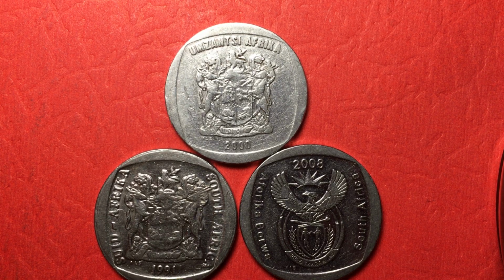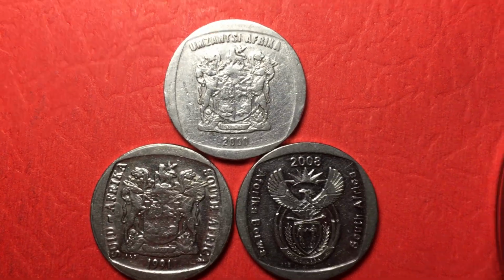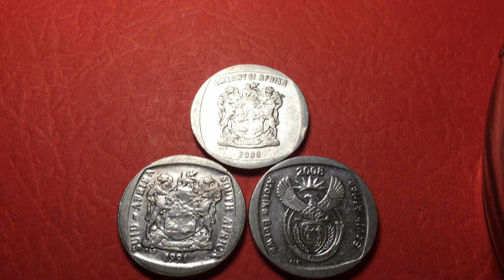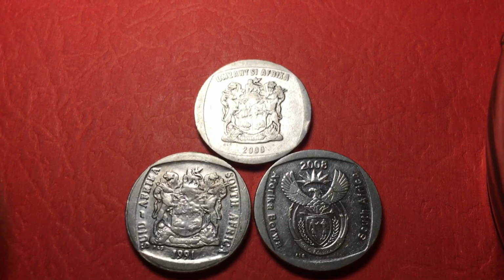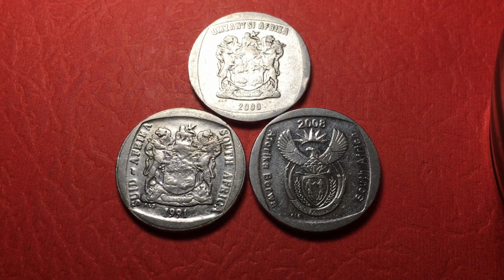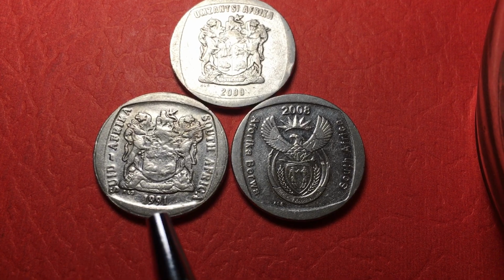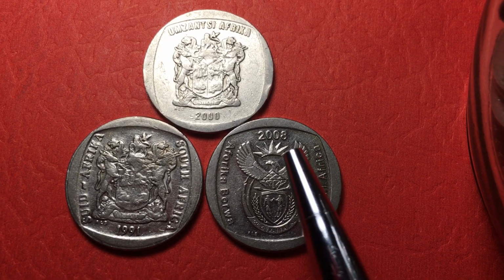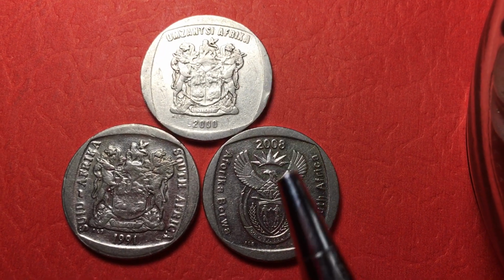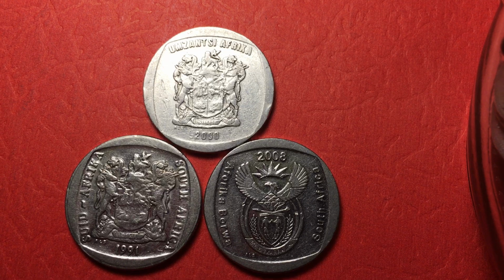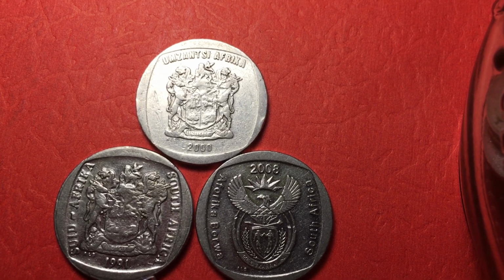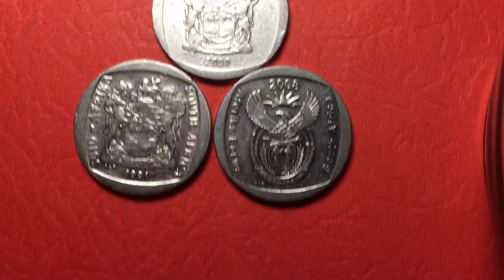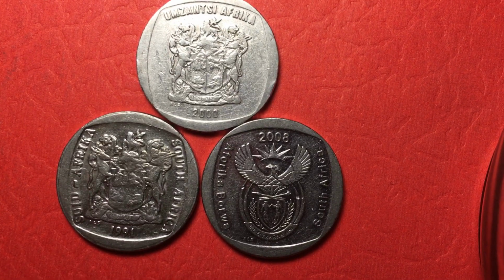Today we have three 2 Rand coins for you from South Africa. And as you can see, one down here on the bottom left is from 1991. Let me get my pen out and I'll point it out to you. One up here from the year 2000, and one over here from the year 2008. Just looking at them, we can see the different changes they made on these coins between 1991 and 2008. So let's take a look at them individually and talk about them.